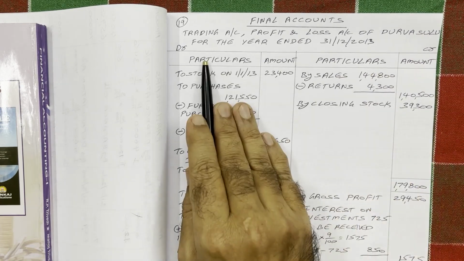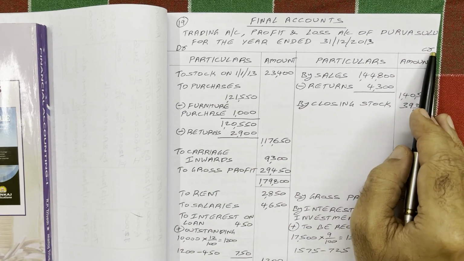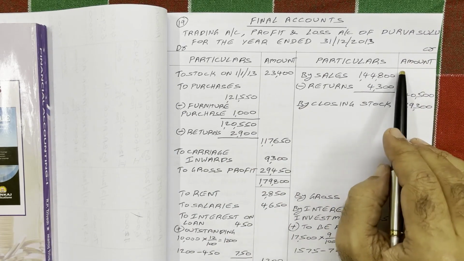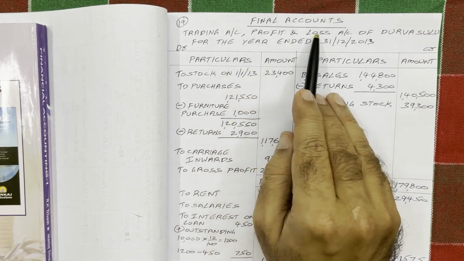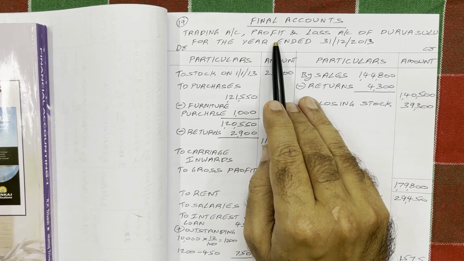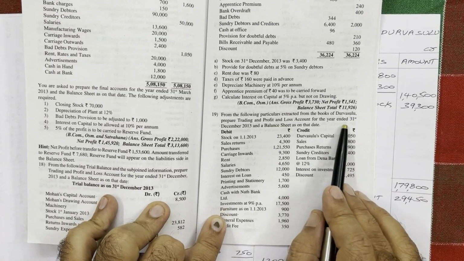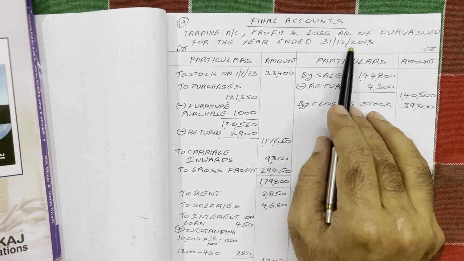To indicate that this is the debit side, we should write the DR symbol. On the right side, the CR symbol to indicate that this is the credit side. And the heading is Trading Account and Profit and Loss Account of Durvasulu for the year ended. In the trial balance, the date is given as 31st December 2013. No? That date we have to mention here.